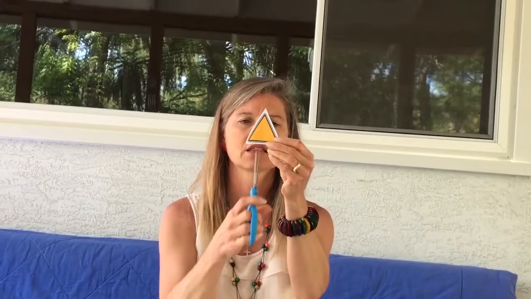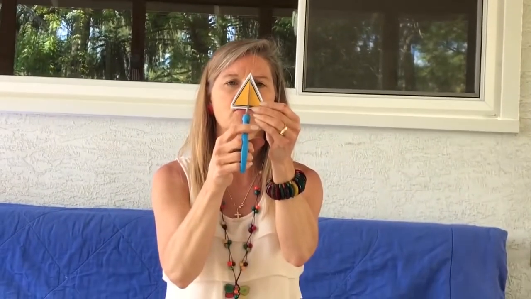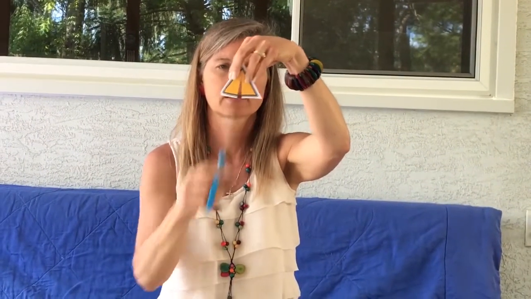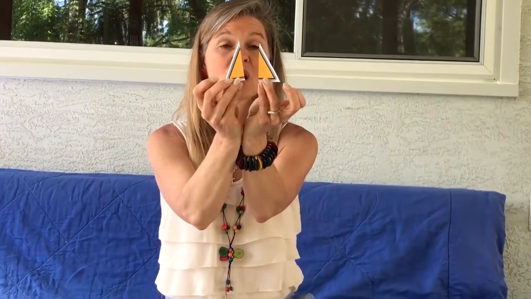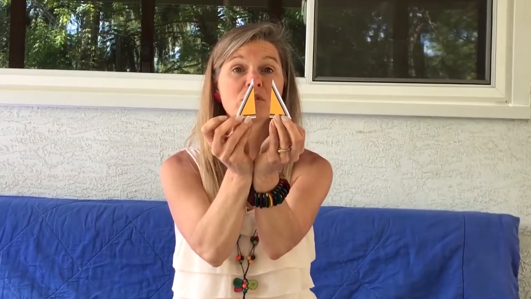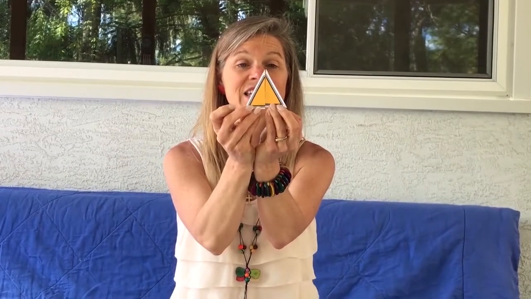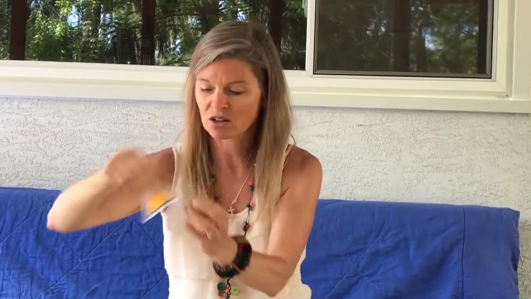How about a triangle? Let's cut the triangle in half. What do you think? Is the triangle the same on both sides? It is. A triangle is symmetrical.